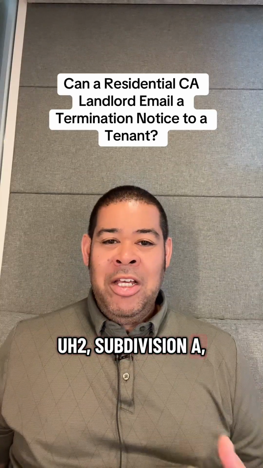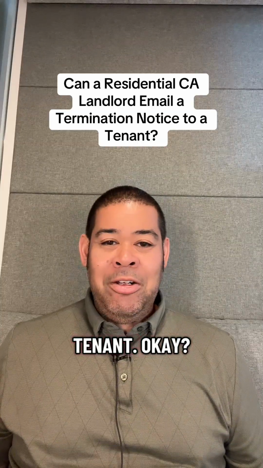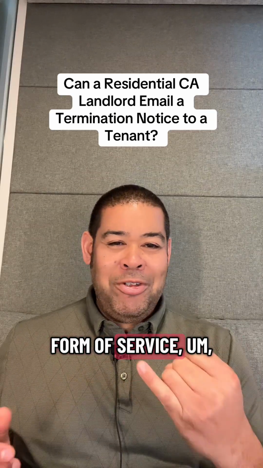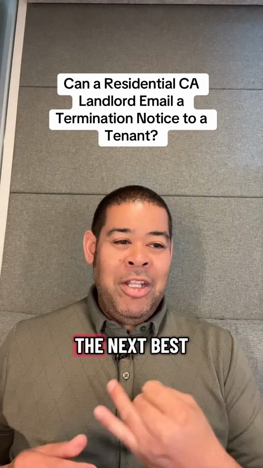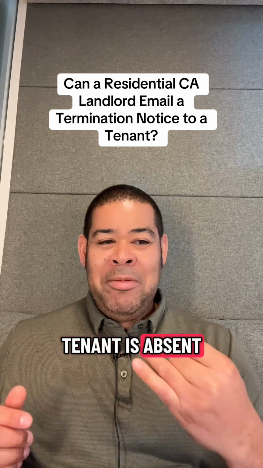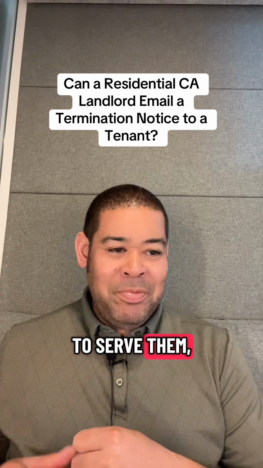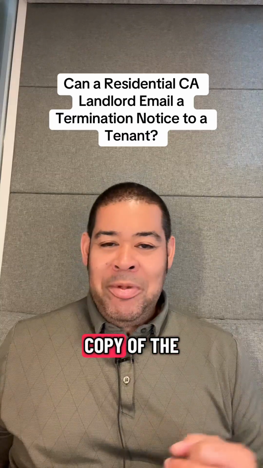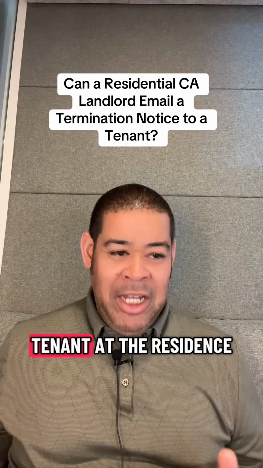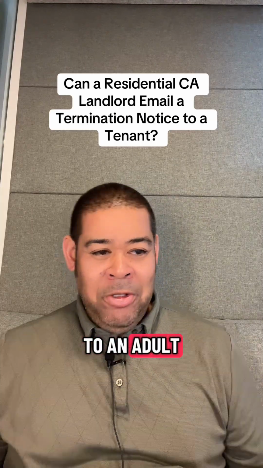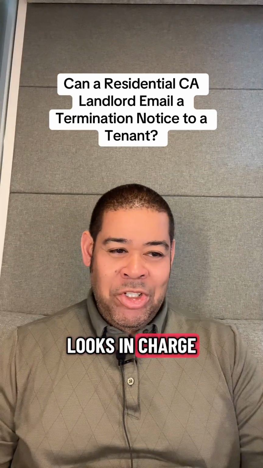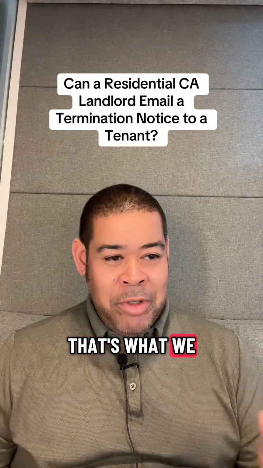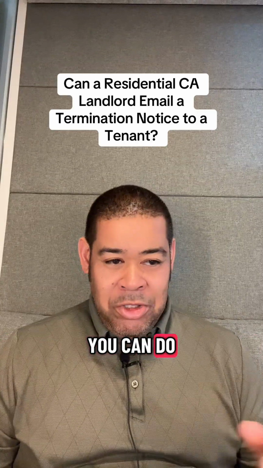Per Code of Civil Procedure section 1162 subdivision (a), there are 3 methods for serving a tenant. Number 1 is serving the tenant personally, probably the best form of service contemplated under the law. The next best thing is if the tenant is absent from their residence when you're trying to serve them, and you try to serve them at their place of business, you can leave a copy of the notice at the residence with an adult who looks in charge of the property, and then you also mail a copy to the tenant at the residence. That's what we call substitute service.